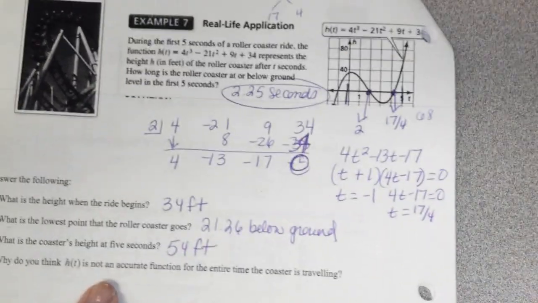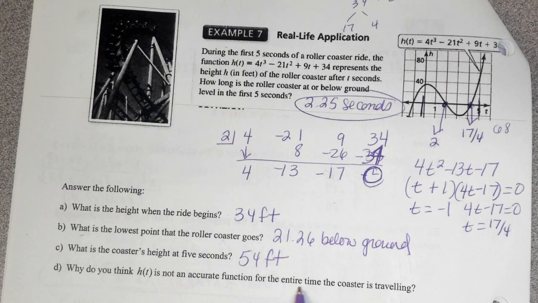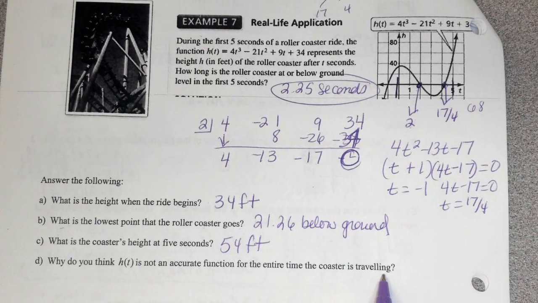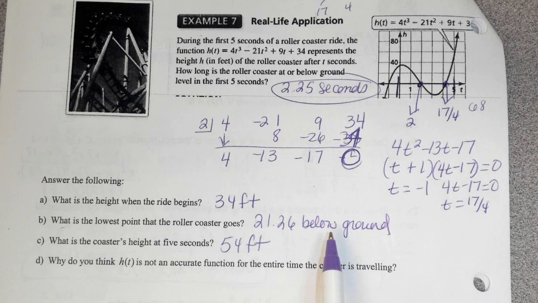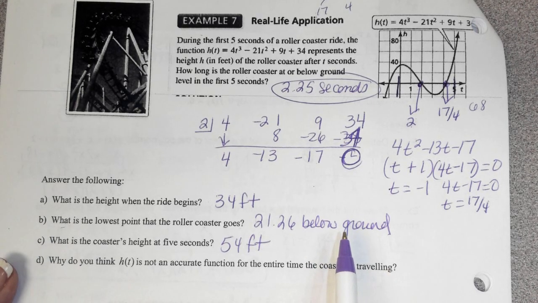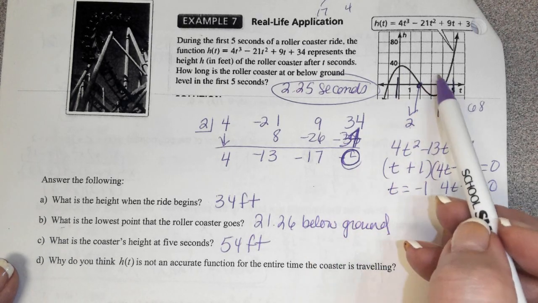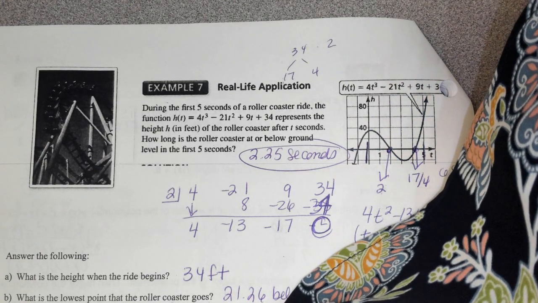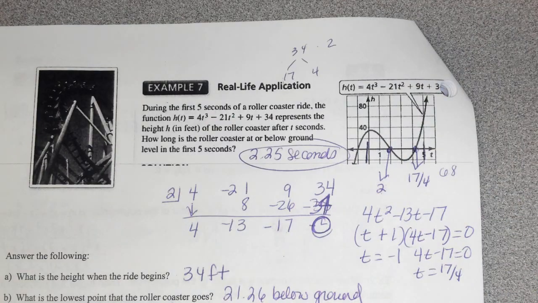Why do you think h of t is not an accurate function for the entire time the coaster is traveling? Anybody have ideas on that? Oh, because it wouldn't just be going like this the whole time, like the roller coaster is chasing us. Right. What were you going to say, Riley? Yeah, this coaster keeps going up and up and up. It never comes back down. I don't want to be on that coaster.